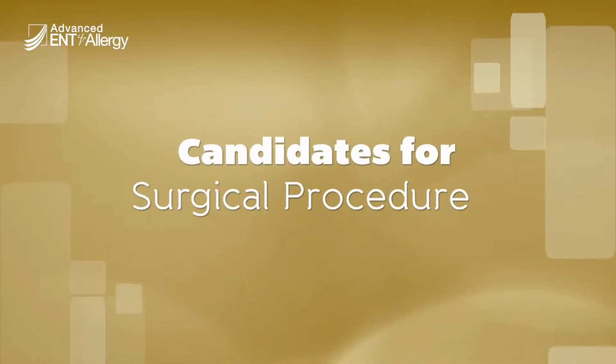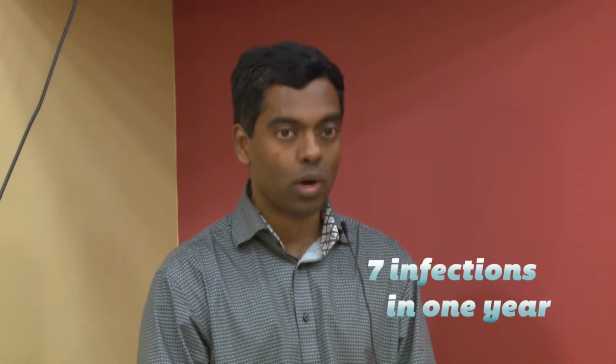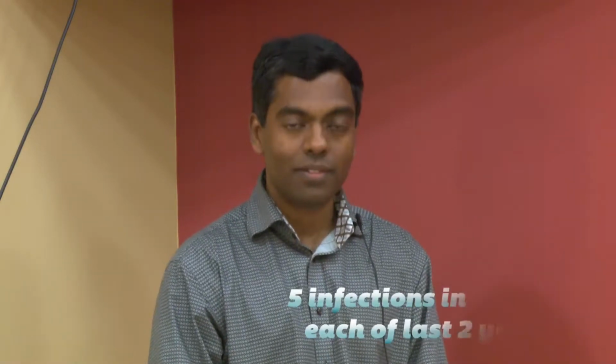So surgical candidates. When would we want to do surgery? The requirements for a tonsillectomy and adenoidectomy have become a lot more strict in the last few years, and our academy came out with new guidelines over the last couple of years. The new guidelines are actually 7 infections in 1 year. Okay, so that's a pretty significant number of strep infections. 5 infections for each of the last 2 years. Okay, and there's a third category which wasn't clearly delineated in the article, but 3 to 4 cases of tonsillitis for the last several years is a reason to consider a tonsillectomy as well.